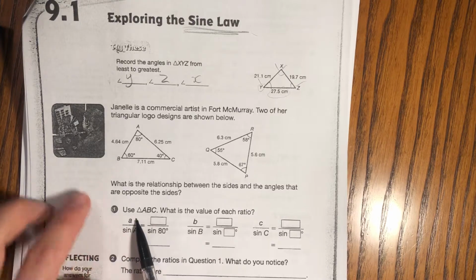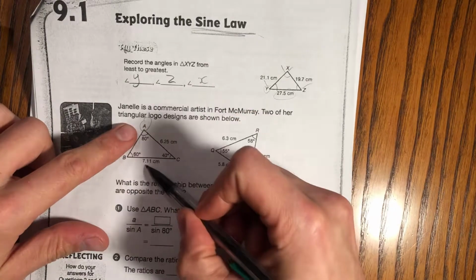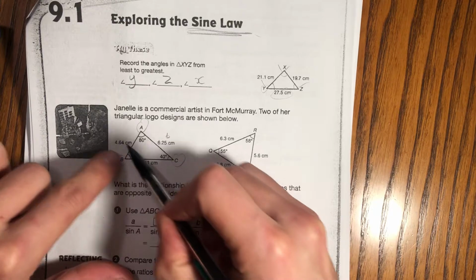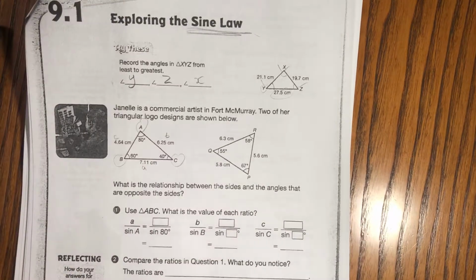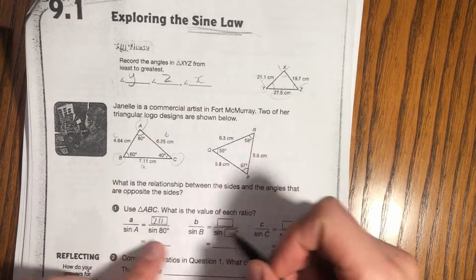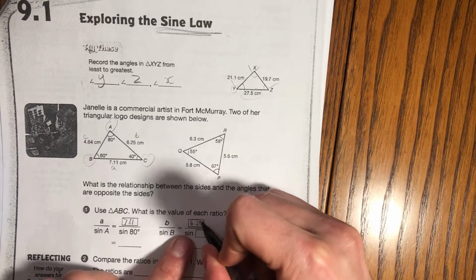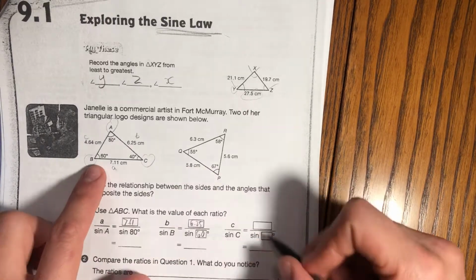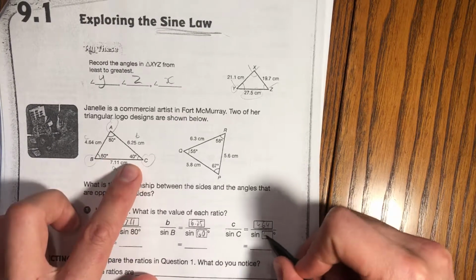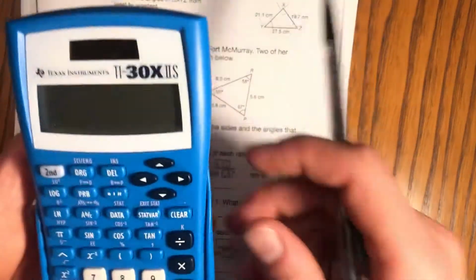First one, little a. When you look at a triangle, you find the big A. Little a is just opposite of that. You find big B, little b is opposite of that. Big C, little c is opposite to that. Then you can fill in everything. So little a is 7.11 over 80. Little b, 6.25 over 60. And little c, 4.64 over 40.